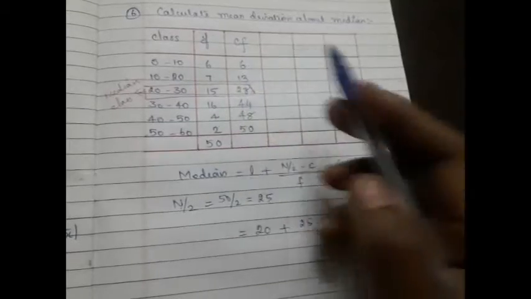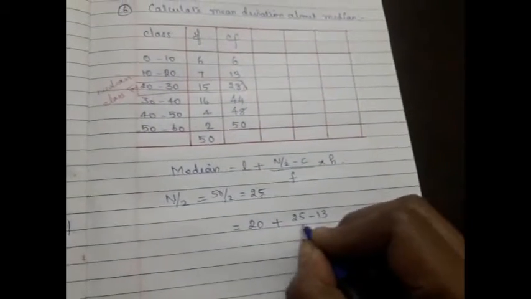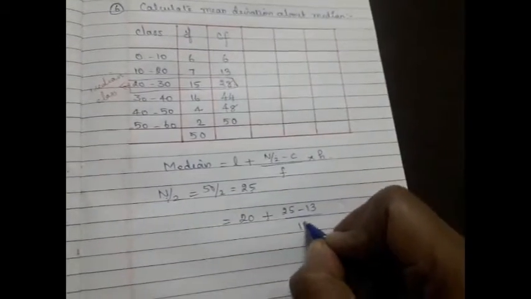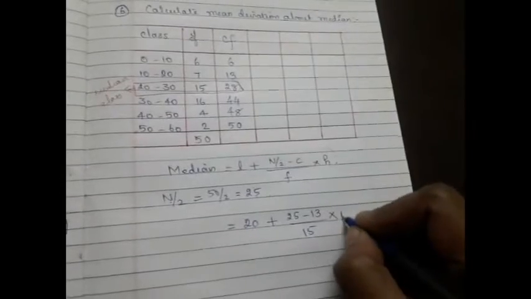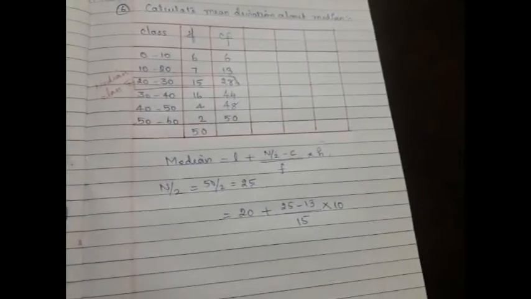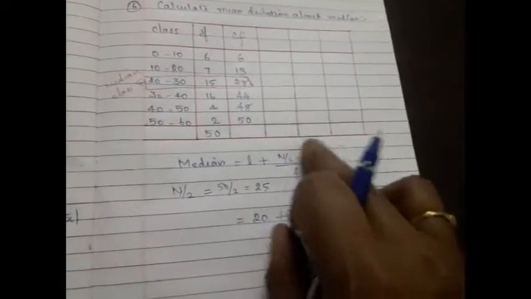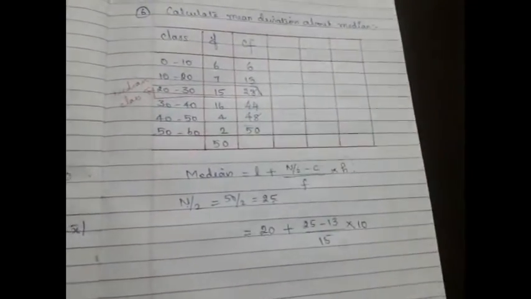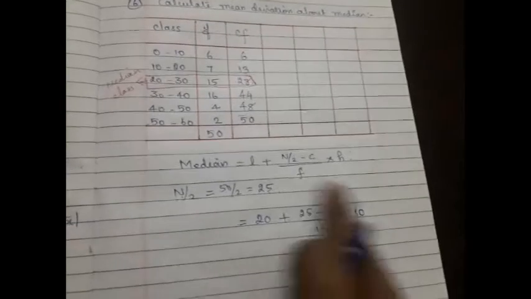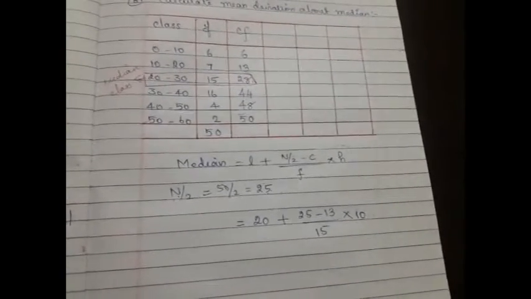So it is going to be 13 divided by f, the frequency of the median class, 15, into, as usual, h, the class width, which is going to be 10. Right? Hope you got it. The c alone denotes the cumulative frequency just preceding the median class. Now simplify this and find what the median is. So after simplifying, we found the median as 28.